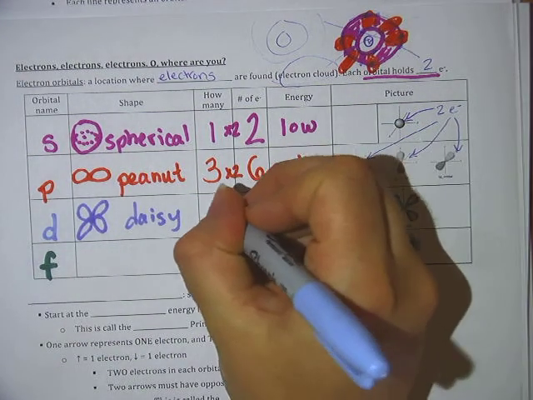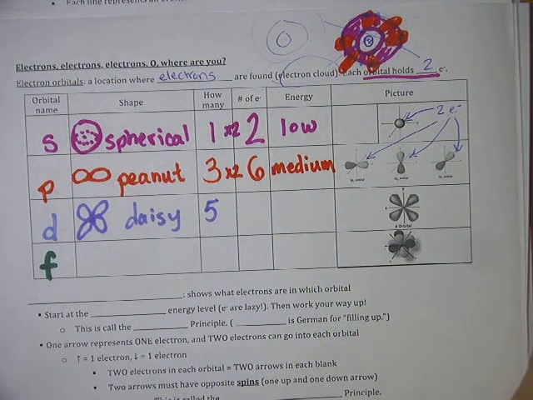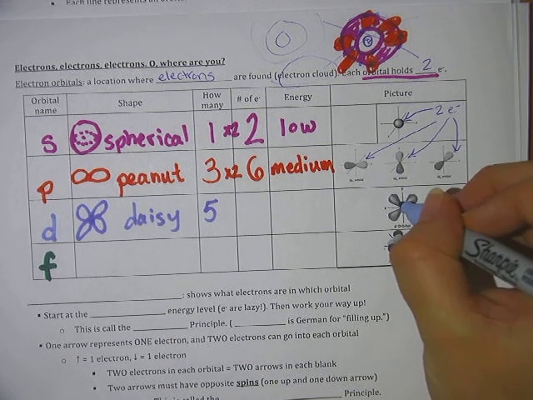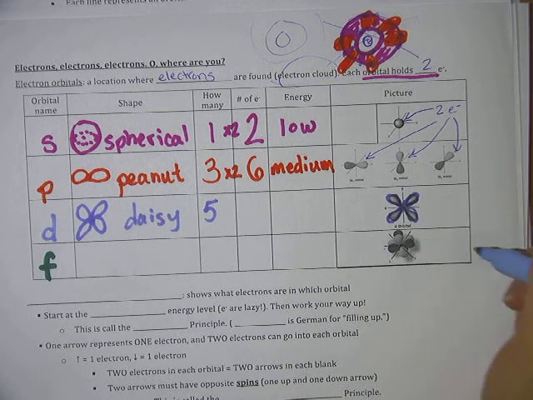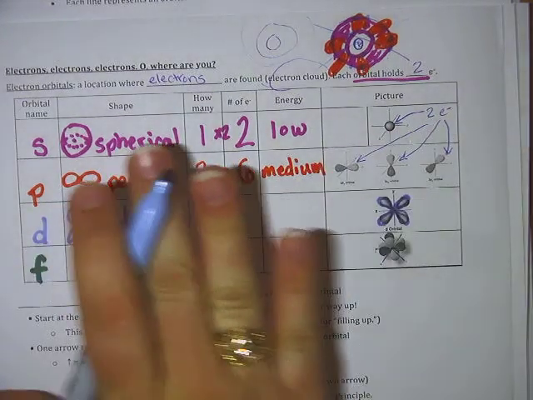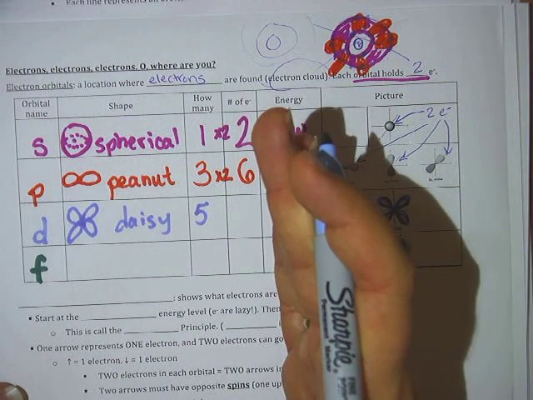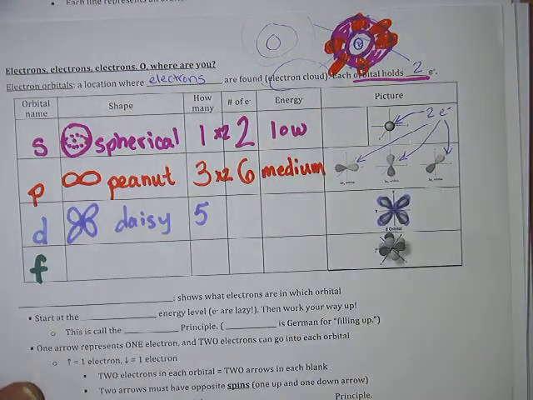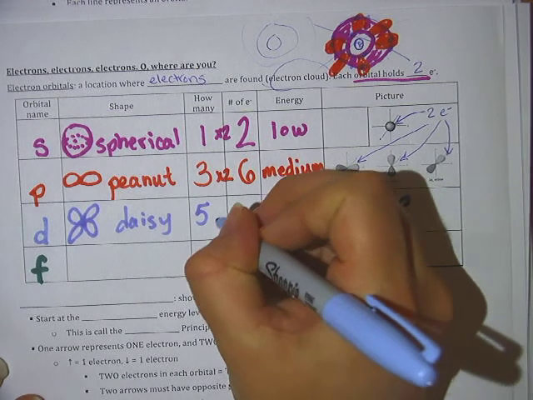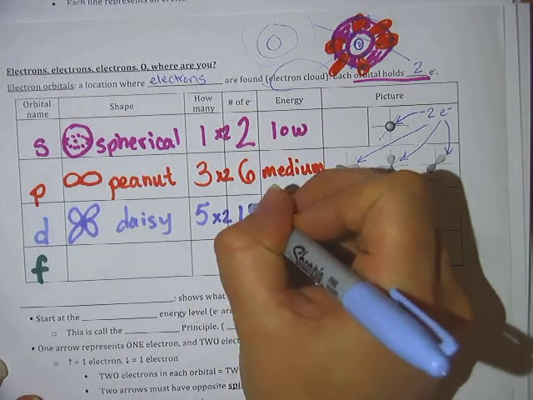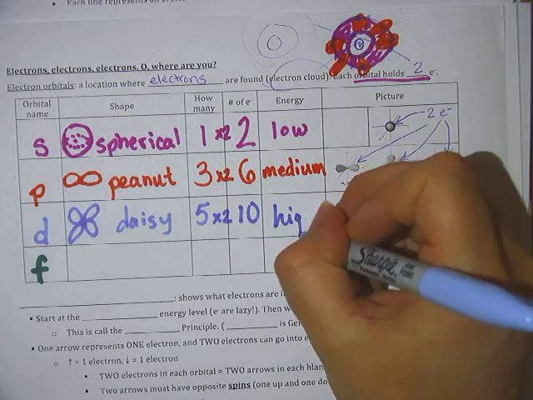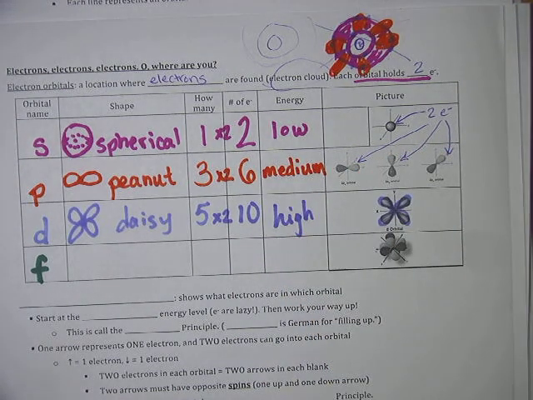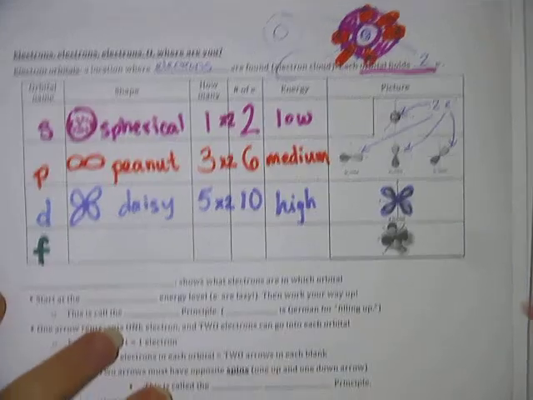There are 5 of them in each shell. So they're all looking kind of like this over here, but they're turned different ways. So there's one of them that's this way, and then the next one's flipped this way, and the next one's flipped that way, and so on. Each one still only holds 2 electrons, so total we're looking at 10 electrons. And they are high energy. And they start existing in that third shell.